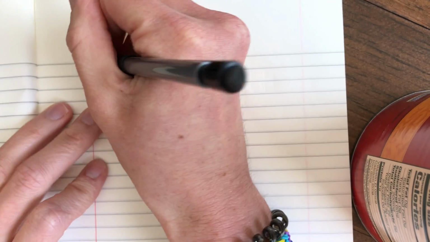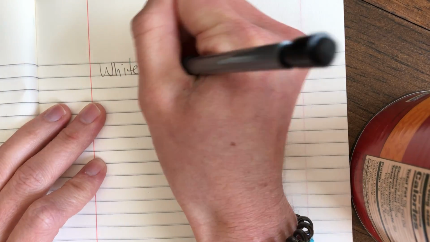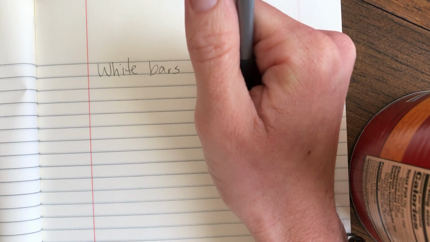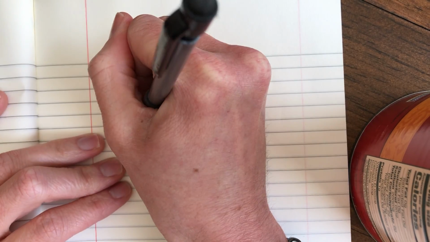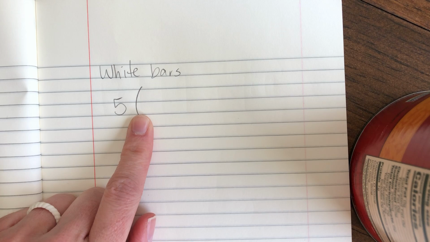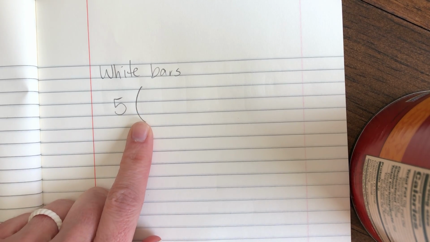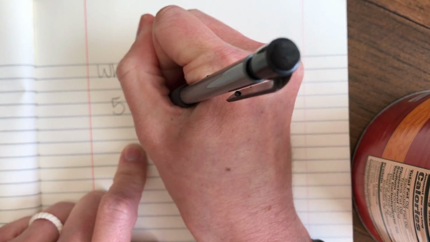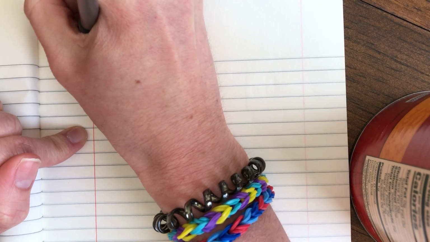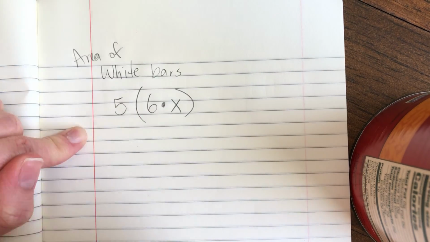So I'm going to go write this expression. So put you back up here for a second. All right, so for the white bars, we have 1, 2, 3, 4, 5 of them. We have 5 times, all right, and we know that the area for that expression that we just said was 6 feet times the X. So we have 6 times X, right? That's the area then, right? This is the area of the white bars.